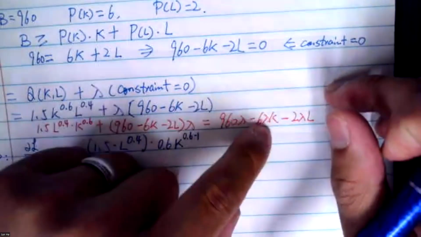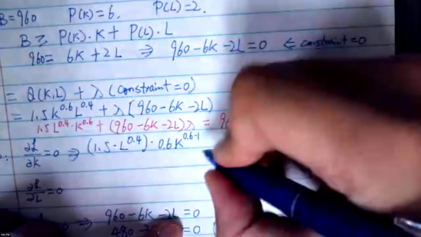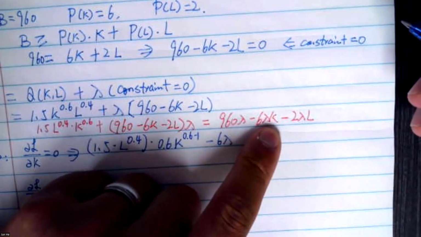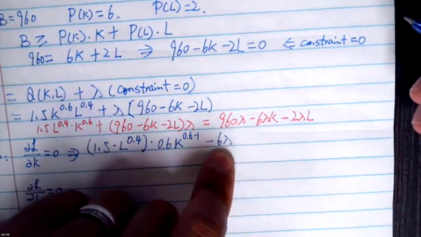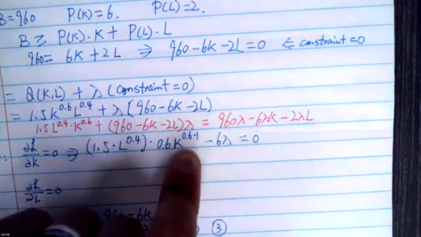For the second term, only minus 6 lambda K includes K, and its derivative is just minus 6 lambda. Don't forget the condition, which is equal to 0.